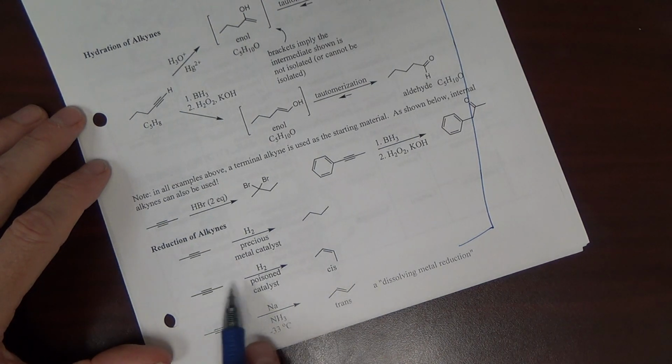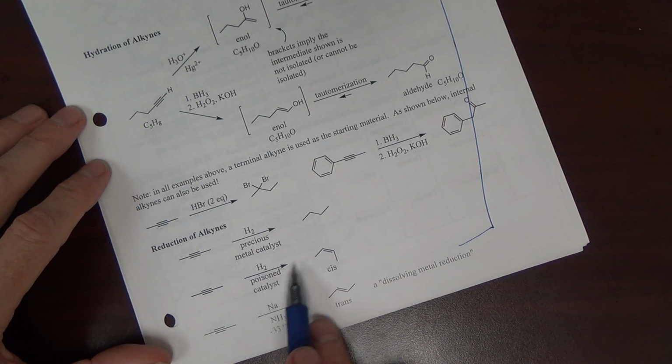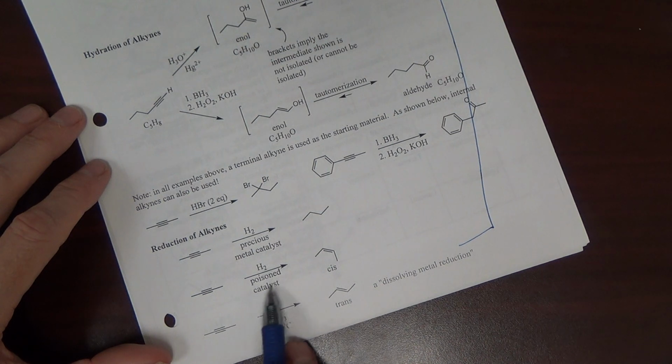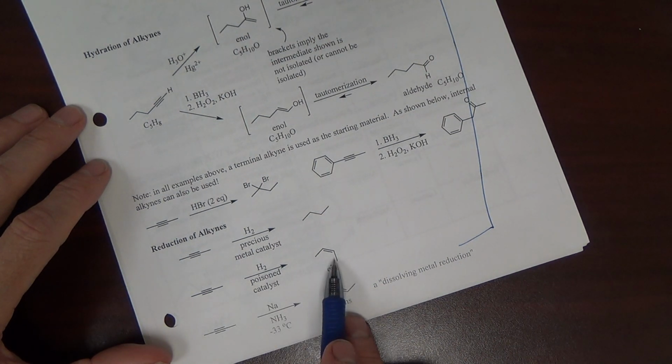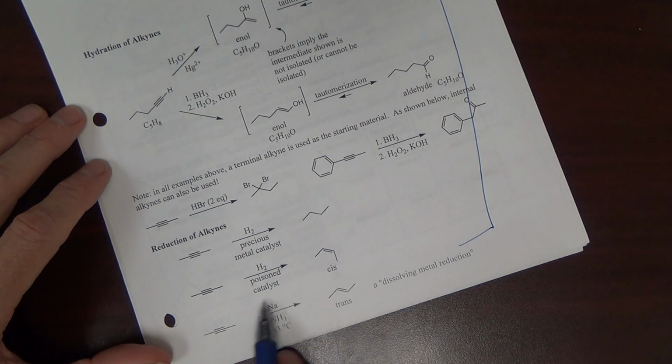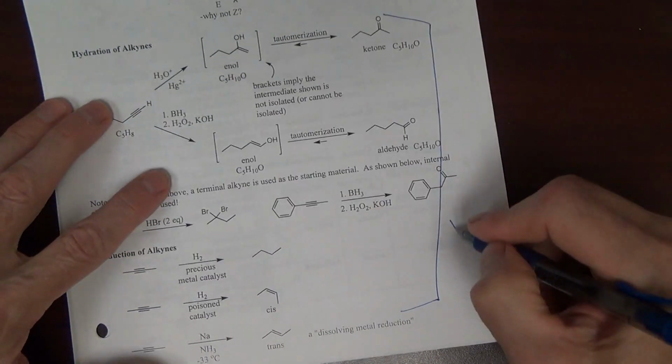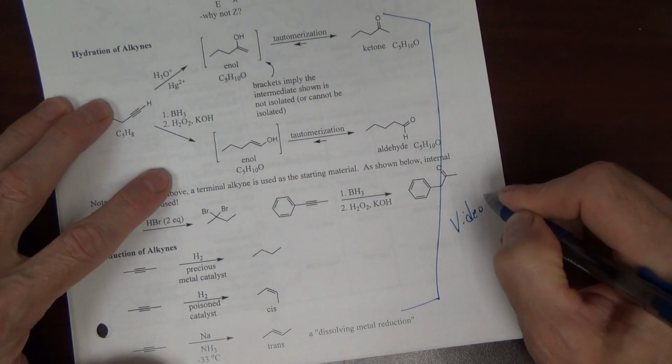Reduction of alkynes included hydrogenation, either with regular catalyst or a poison catalyst. The poison catalyst gives cis alkenes. Trans alkenes can be made using the dissolving metal reduction of sodium metal in liquid ammonia. And so that was video 2.